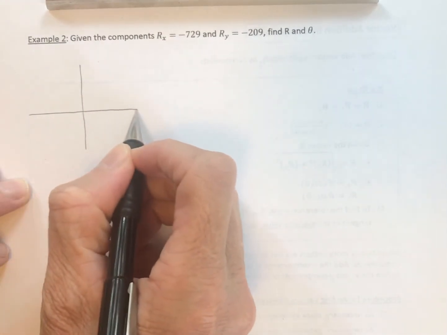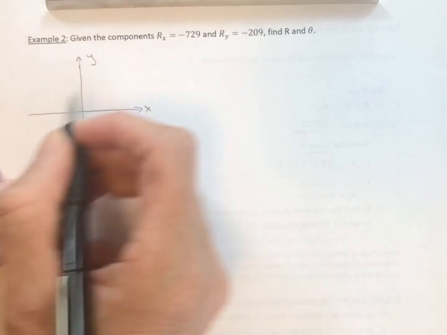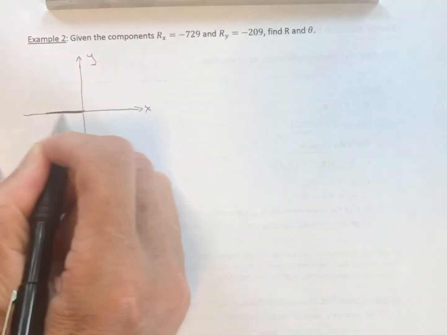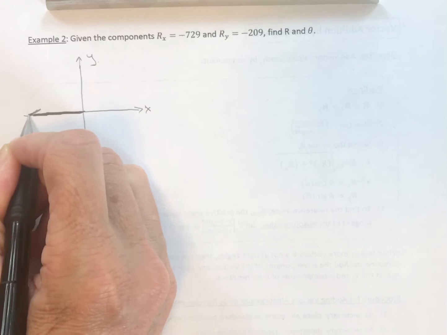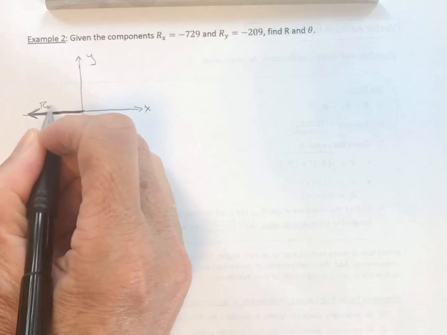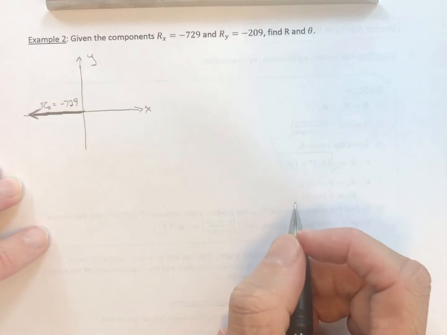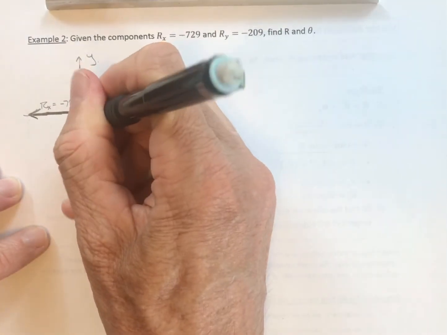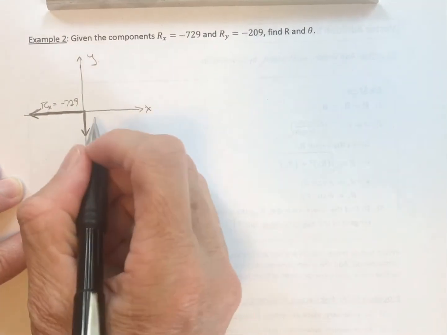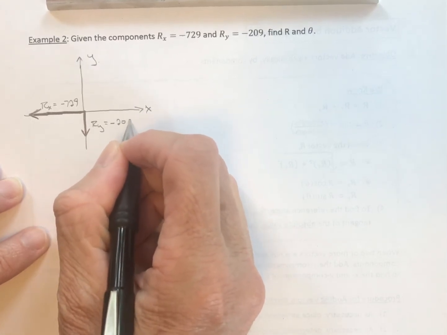So, x component, here's my x and y, my coordinate plane, my rectangular grid. The x component is negative 729, so I go out this way, and I'll go to here. That's the x component. So r sub x, the magnitude is negative 729, which means it goes to the left. R sub y is negative 209, so not quite as long. I'll go like that. Again, we're not looking for perfection. The magnitude of the y component is negative 209.